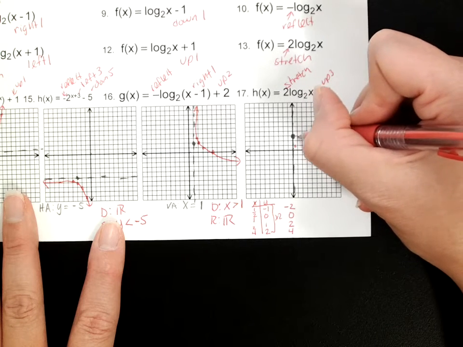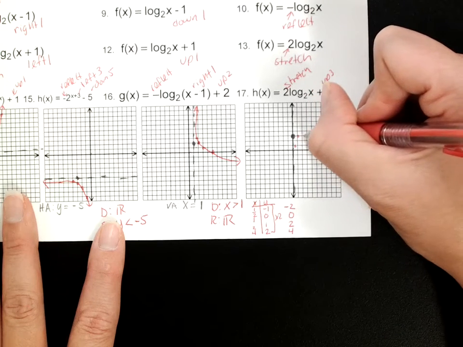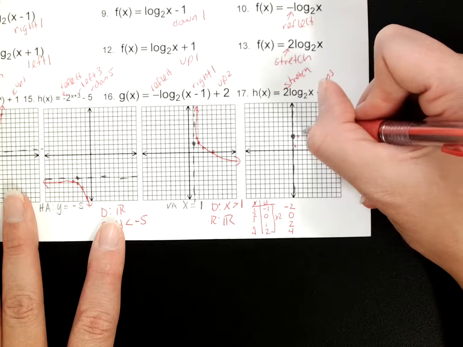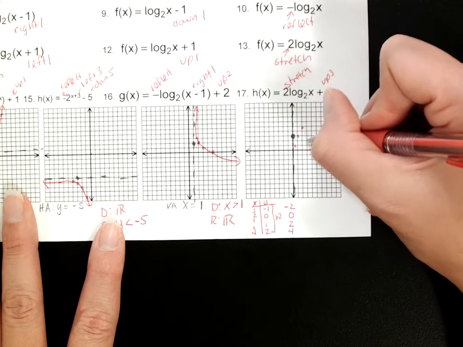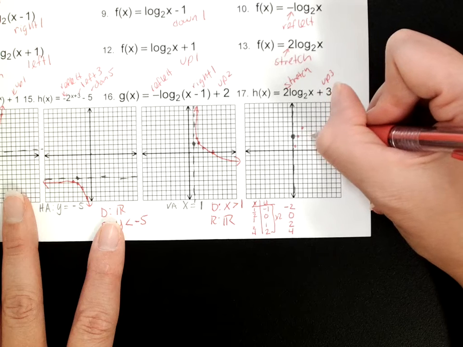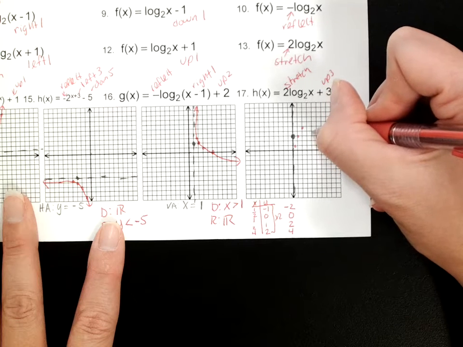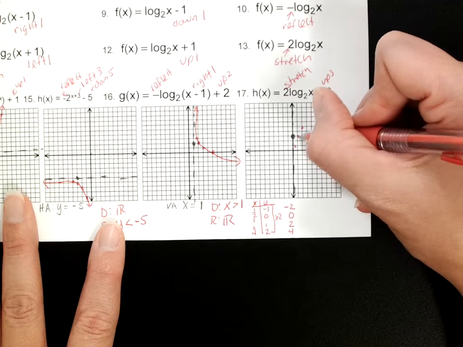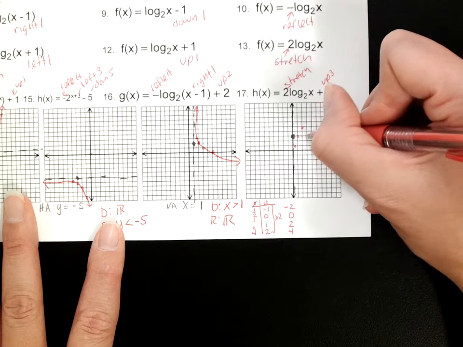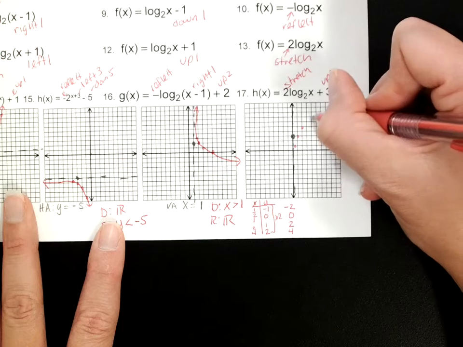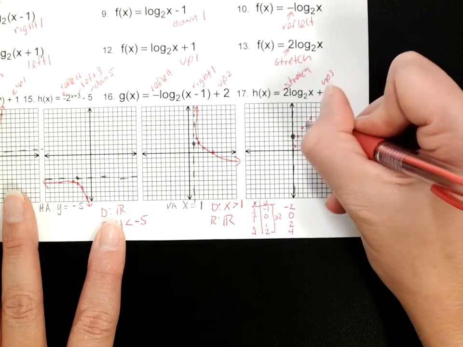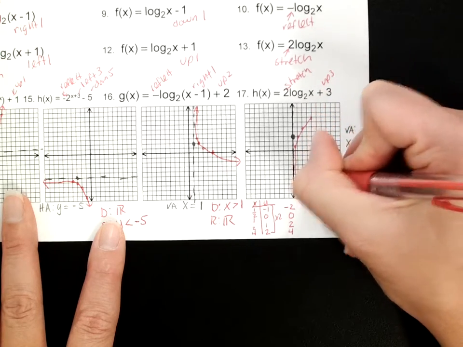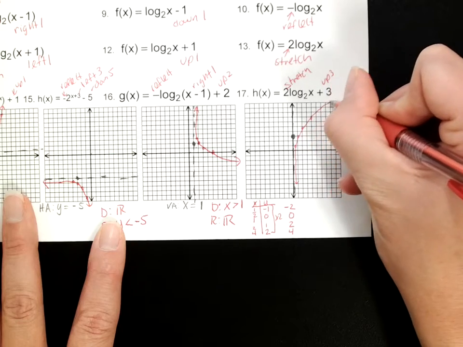Then 1, 0, 2, 2, 4, 4. 1, 2, 3, 4. Sorry. Here's my new transformed equation.